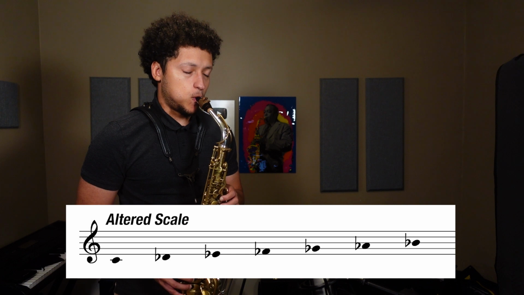Alright, so that was a lot of number gibberish, wasn't it? Is there even a scale for all this? What the heck scale would this come from? Why yes, there is a scale. If we put all the notes together, we get what is known as the altered scale.